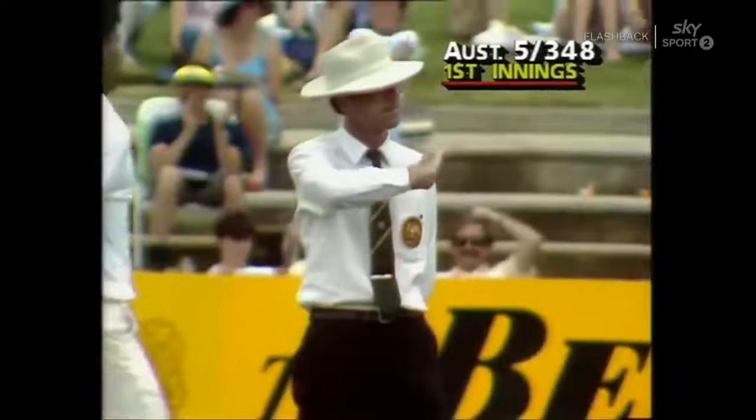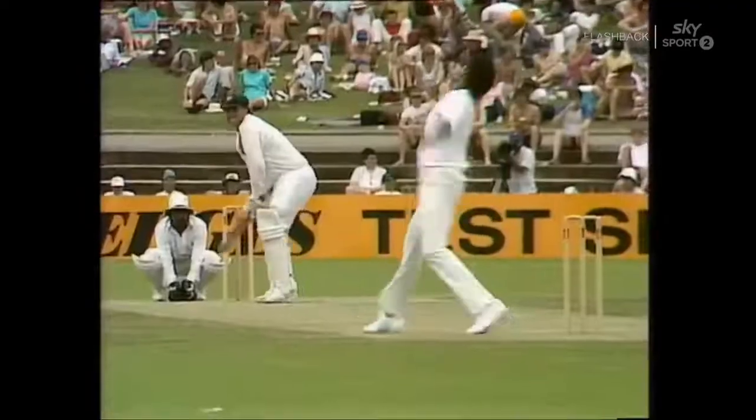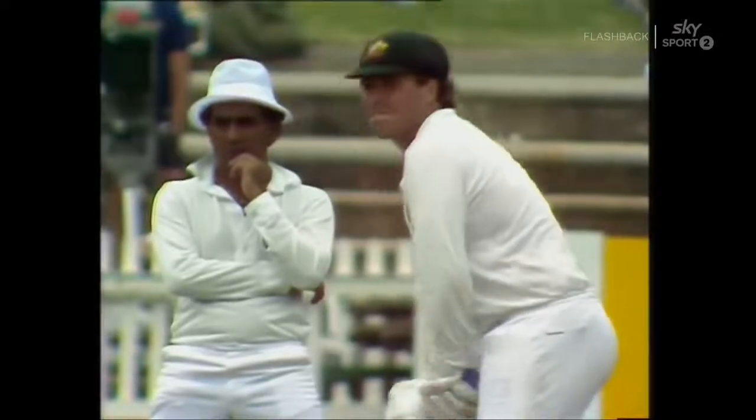Well, there's a good shot. That one through. No need to run for that one. It's a beautiful shot by Ritchie. Over-pitched. Indication by Ravi Shastri. It's not often we see Ravi Shastri bowling full tosses. That was a bit of a present to Ritchie, but he did advance down the pitch.